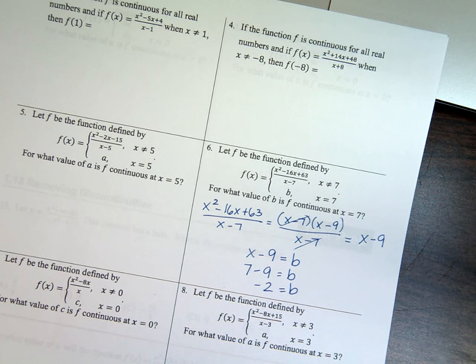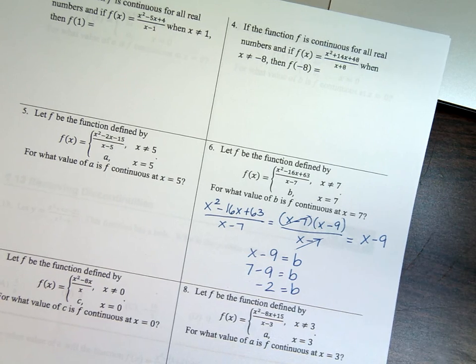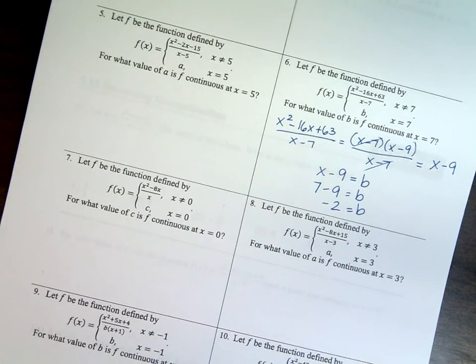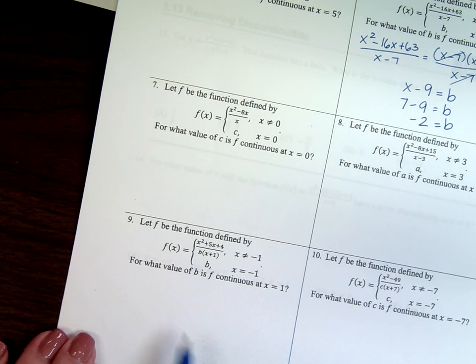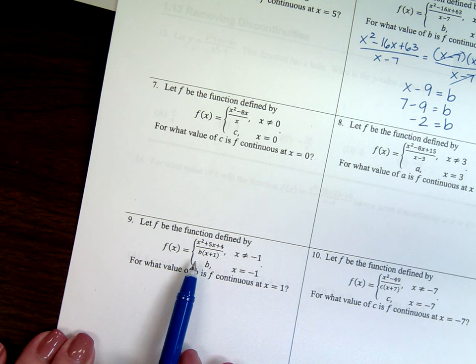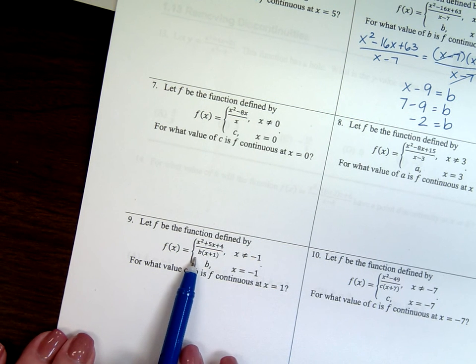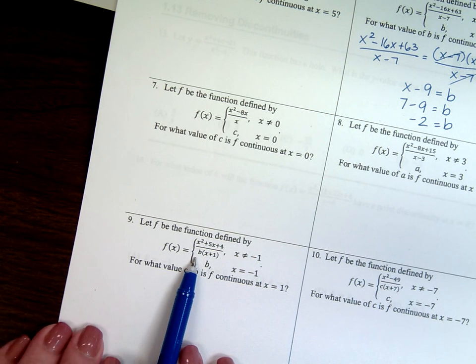All right, then he kind of makes things a little more complicated down here towards the bottom with values like number 9. Number 9 is another one. So we just did 6. I want to look at 9. Do you see how 9's got a little bit more beef to it here? You've got a crazier function, and you've got a b that's in the first function as well. So it looks a little different than the one that we just did.